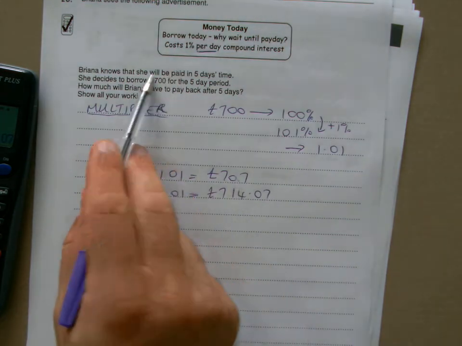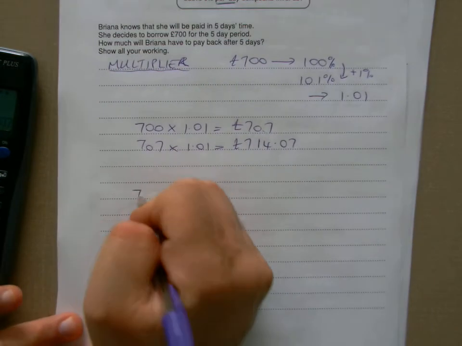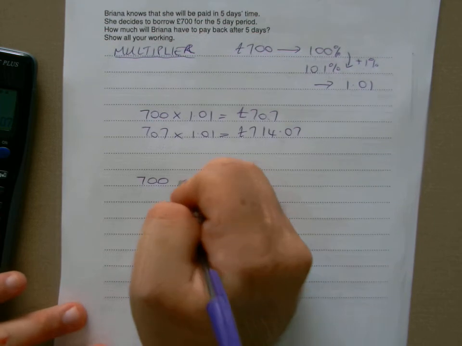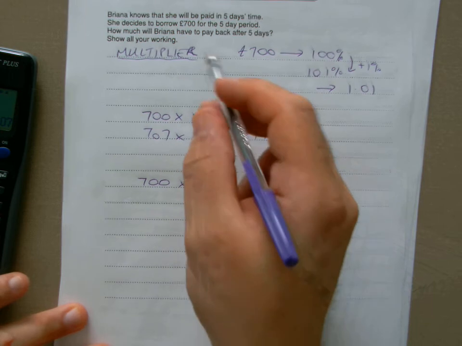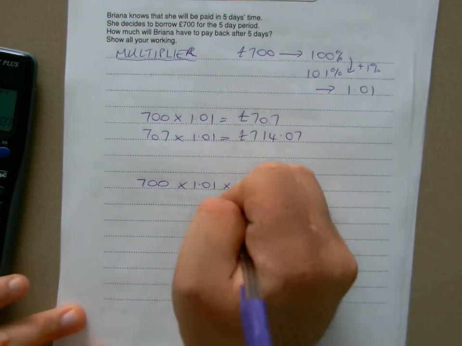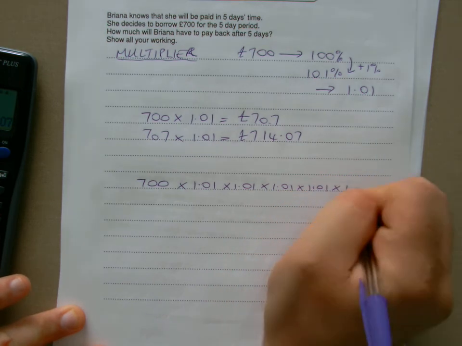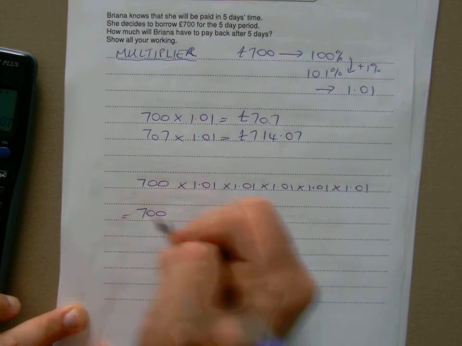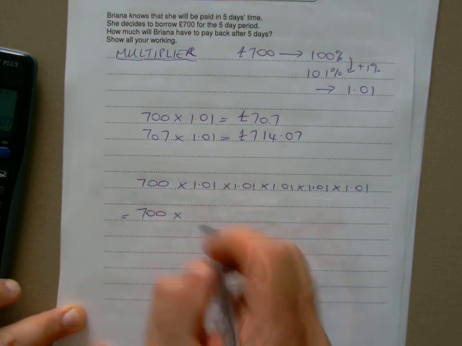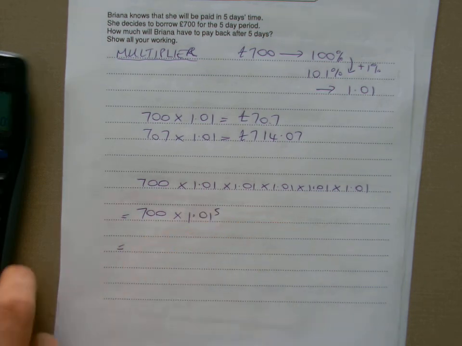So that's how much she'd owe after 2 days: the £700 which she borrowed plus the interest. So you could keep going and times it by 1.01 again. But a much quicker way is to take the original amount, 700, and times it by 1.01 the number of times the interest needs applying. Because it's 5 days, it'll be 1.01 5 times. A quicker way of typing this into the calculator, as I showed in the last video, is 1.01 to the power 5, and that will give me my answer straight away.